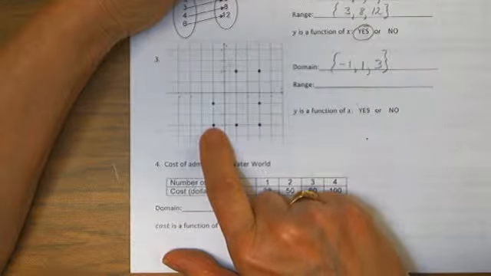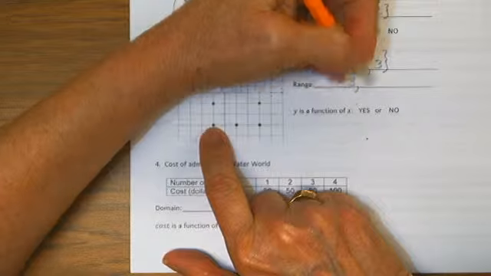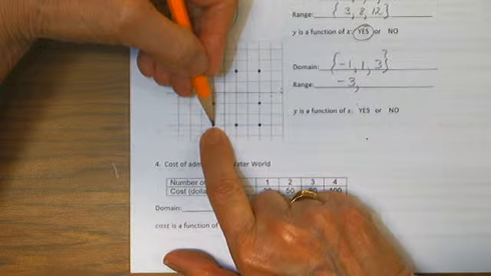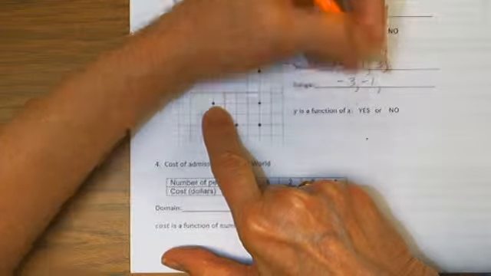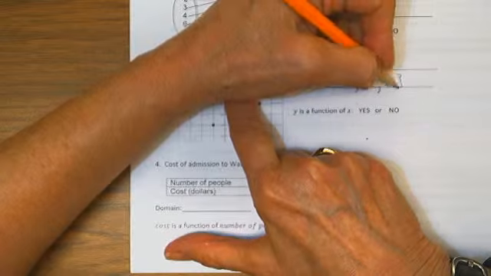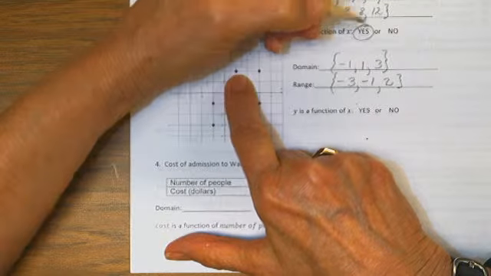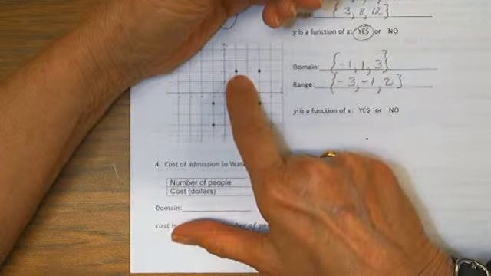My range is -3. That's my smallest output value. I also have -1 and 2. -3, -1, and 2.